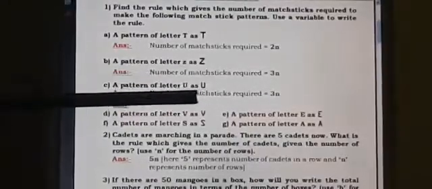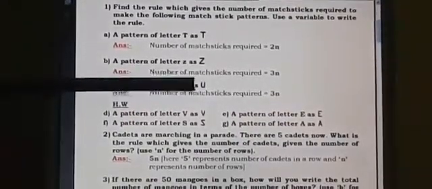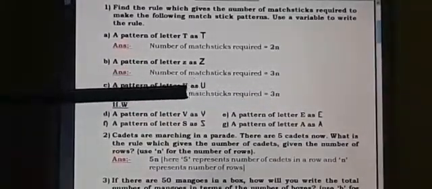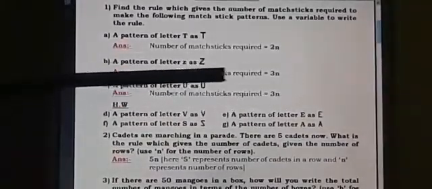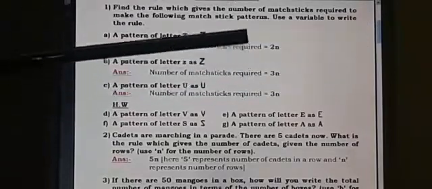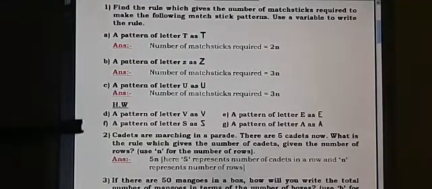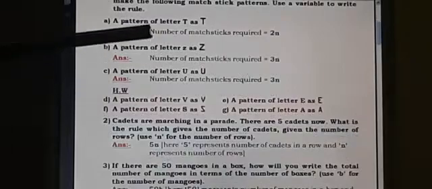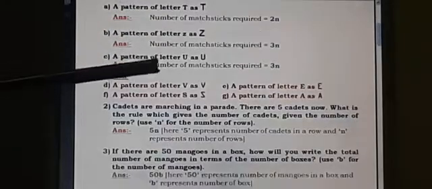For making one U, we need 3 matchsticks. That n represents the number of U's you can make. Like that, other alphabets also you can check.